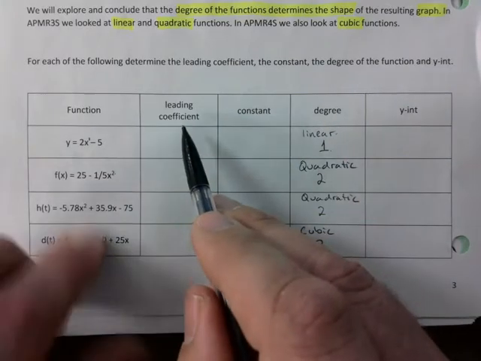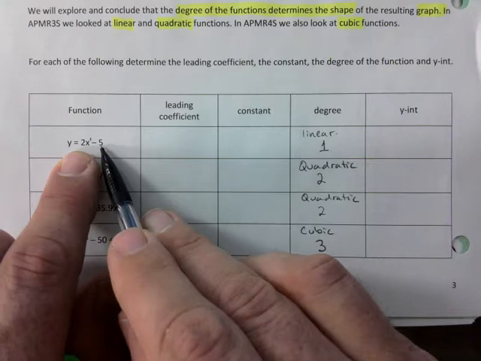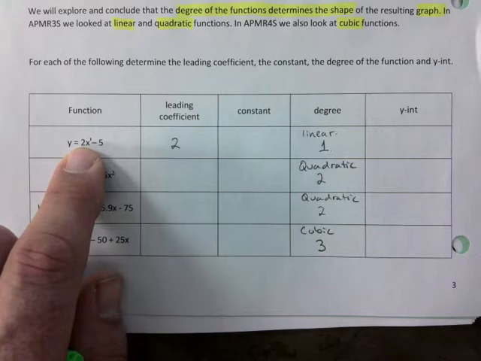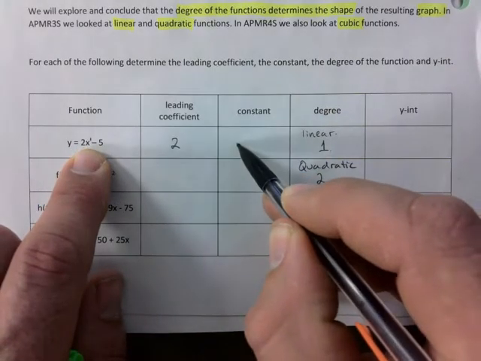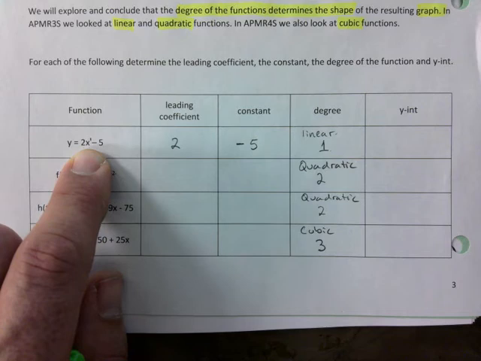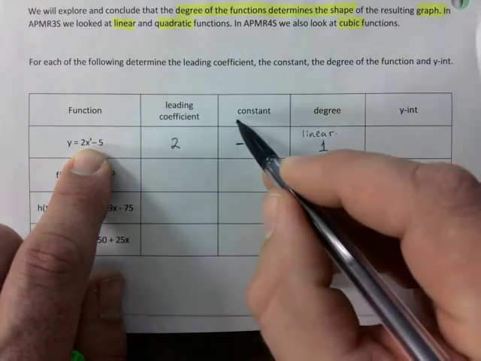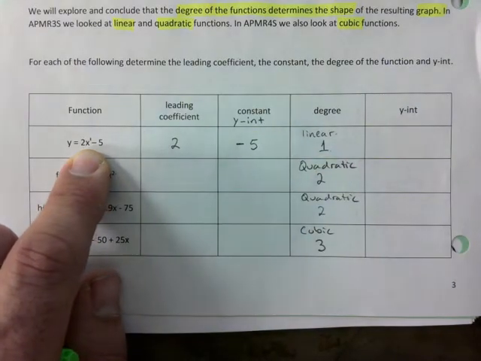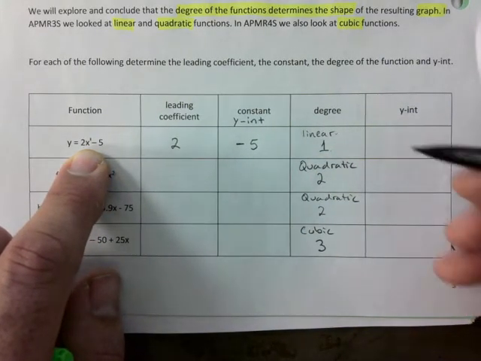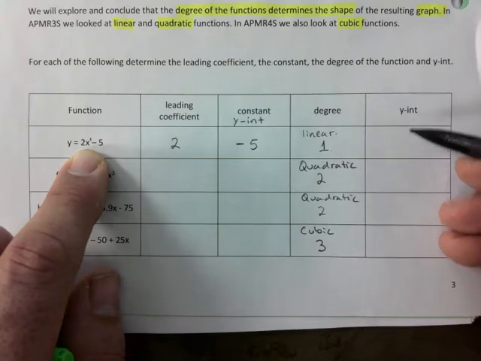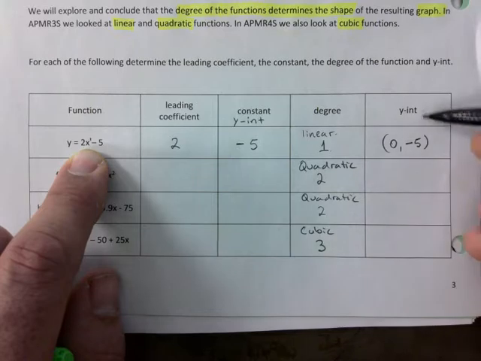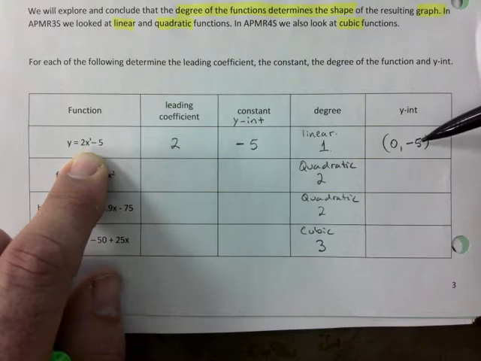Now let's figure out the rest. For the first one here, the leading coefficient would be 2. Okay, the number in front of the highest power. The constant is not 5, it's negative 5. This is essentially the y-intercept. You want to write that down? That will be the y-intercept of this function. So the y-intercept is (0, -5). I like to state it as coordinates, right?